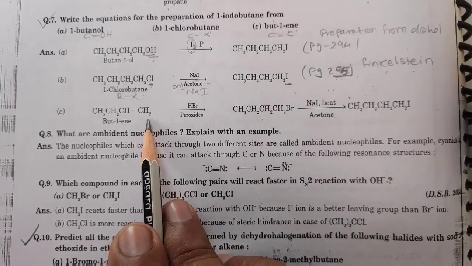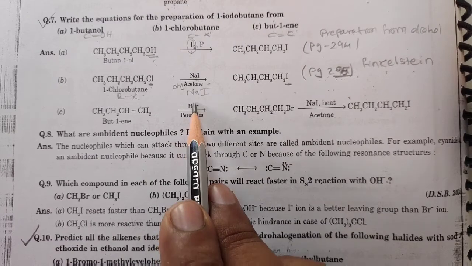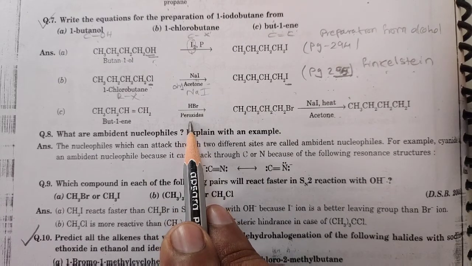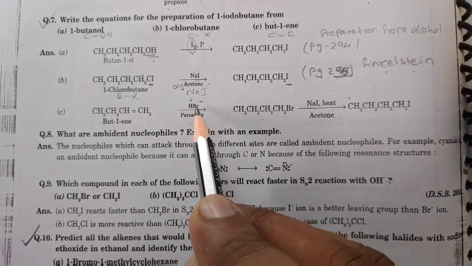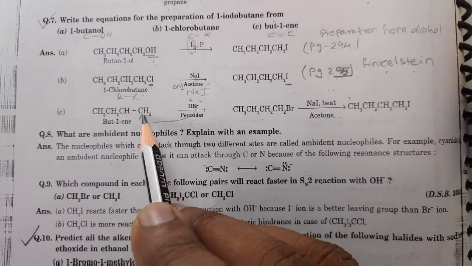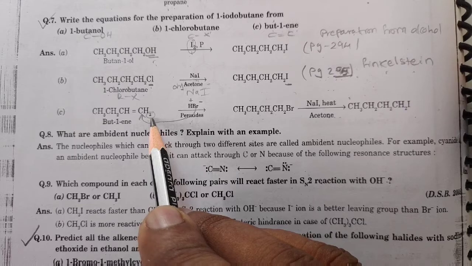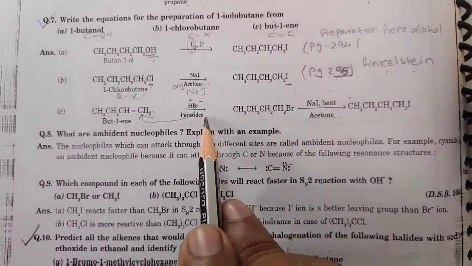The last one, I think everyone knows: HBr and peroxide means anti-Markovnikov rule. The H+ and Br- are added such that the negative part gets added to the carbon which contains more number of hydrogens. Understood this part?